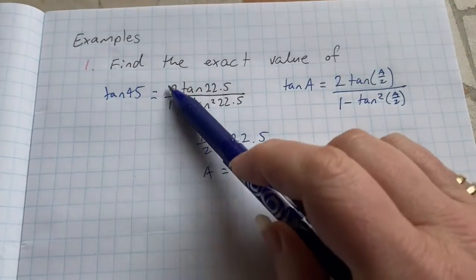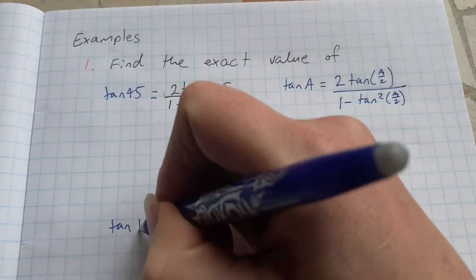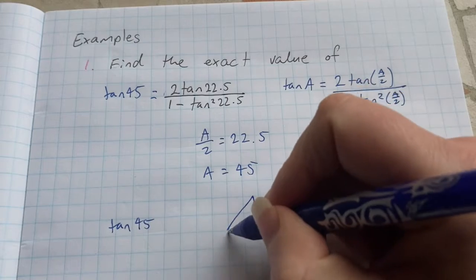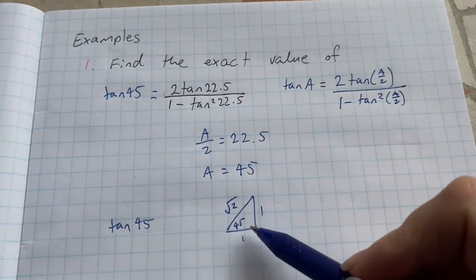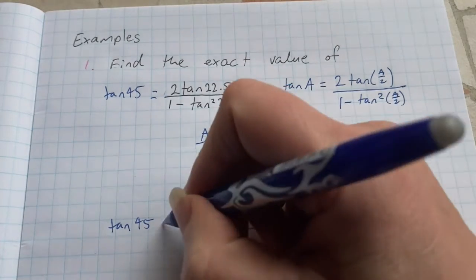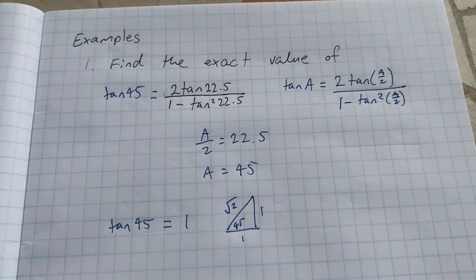Now, we could have actually put this in our calculator to cheat because tan 45 is a nice easy one using that exact value triangle, 1, 1, root 2 with 45. Opposite over adjacent, it does just equal 1. And if you put this in your calculator, you will get 1.